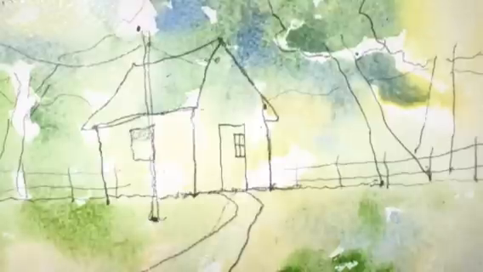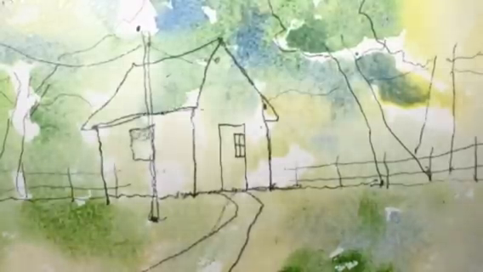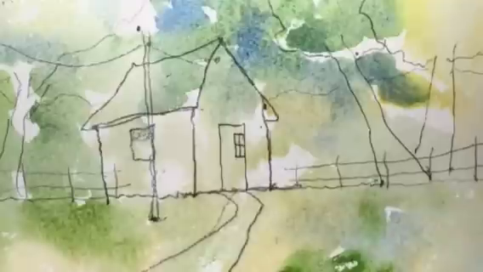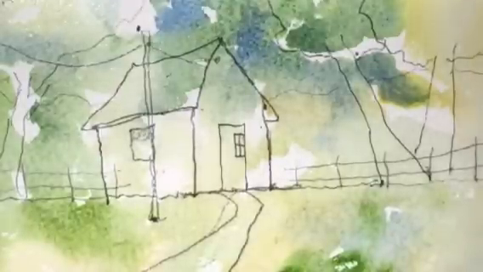And as we do that, we'll discuss how we're going to use alternation of tonal value to create a lot of excitement in this painting. Okay, we'll see you in just a few.